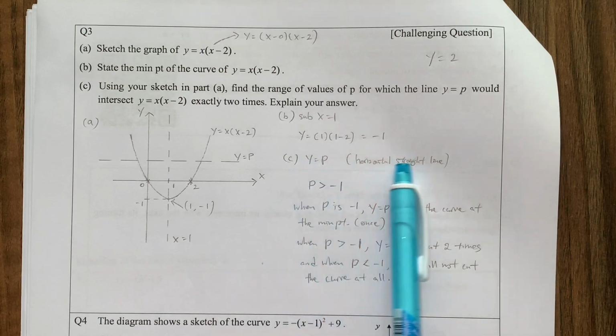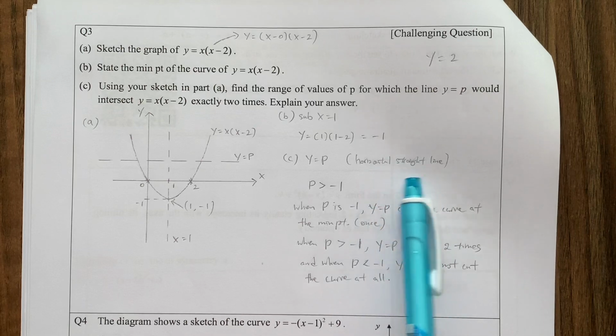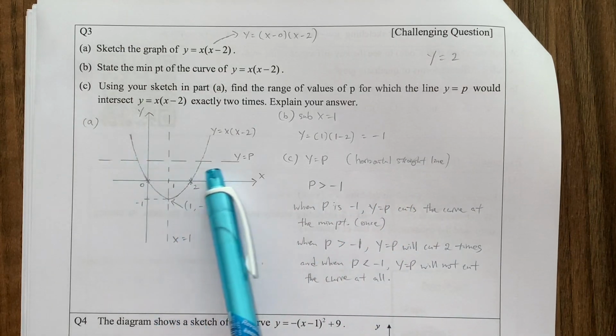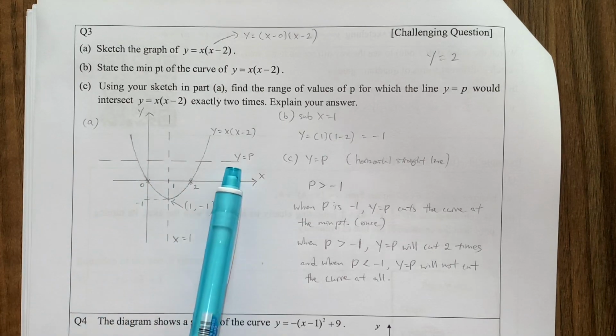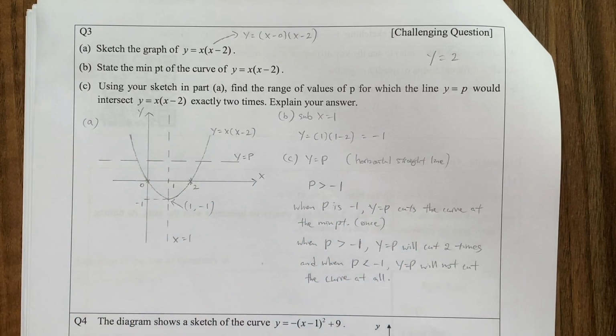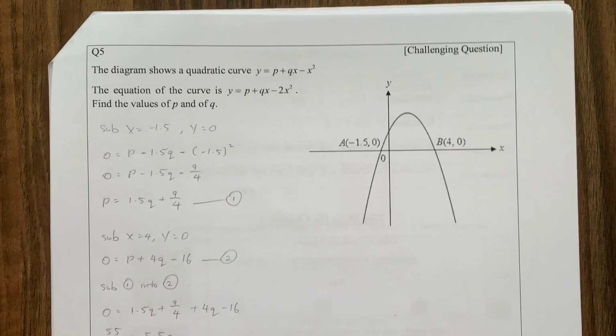But this line is pretty important, because first you state that y equal to P is a horizontal straight line. And best, you can just draw a sample here to show that you truly understand. So once you draw that line, even when the explanation is not so good, I think it's fine. Okay, so this is one example of a slightly more difficult question. The other difficult question will be here.